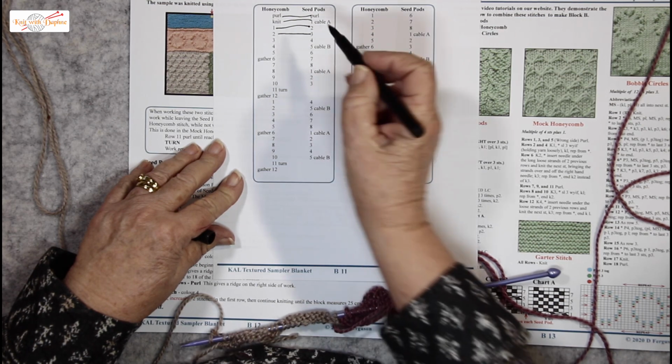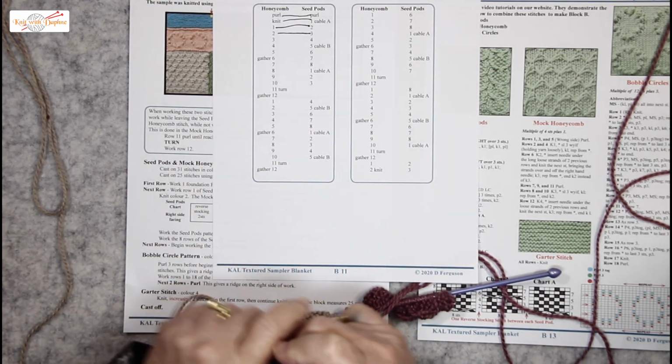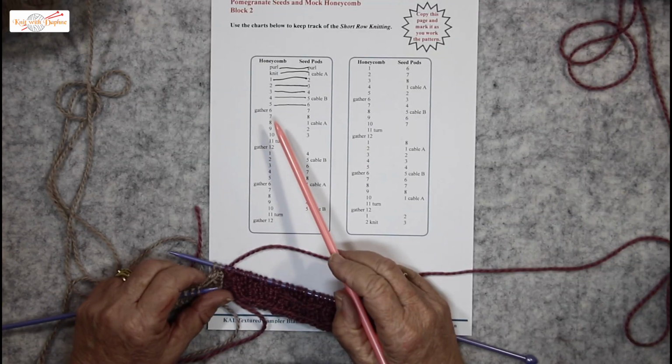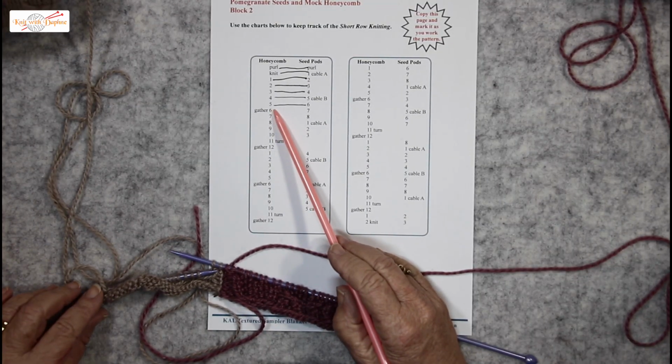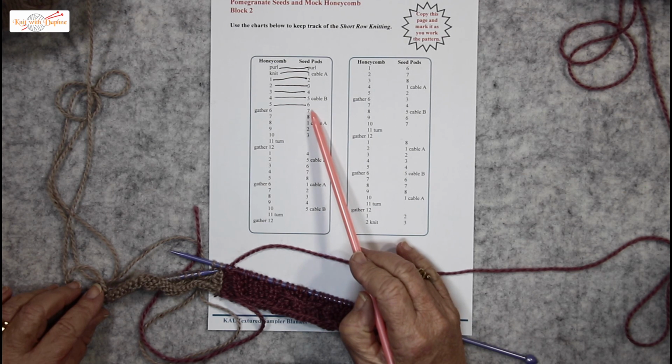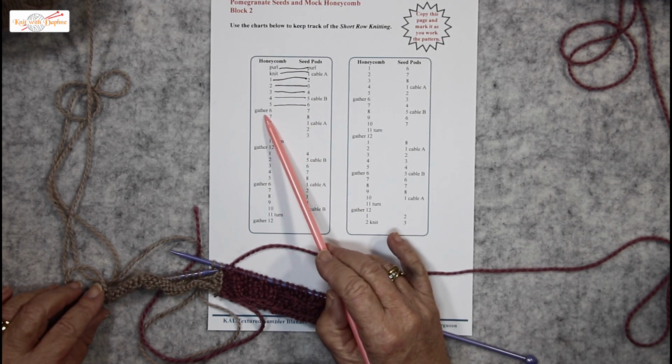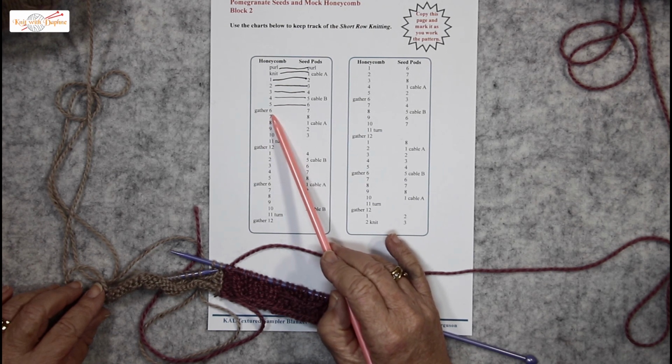Now remember, with this demonstration I'm not teaching you how to do the stitches, only how to put them together. I have just completed row 5 of the honeycomb and row 6 of the seed pods. Here for honeycomb it says gather, so in row 6 we gather.